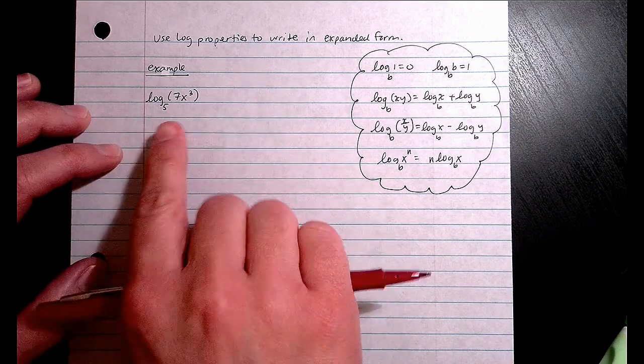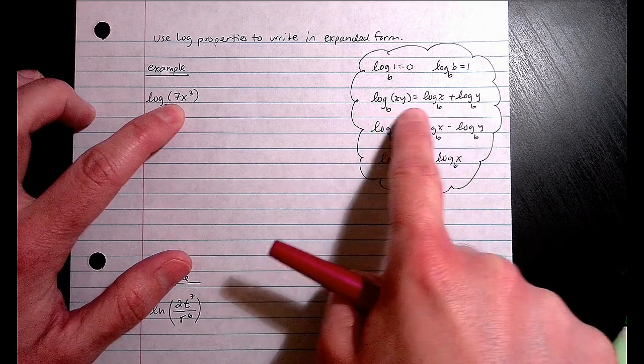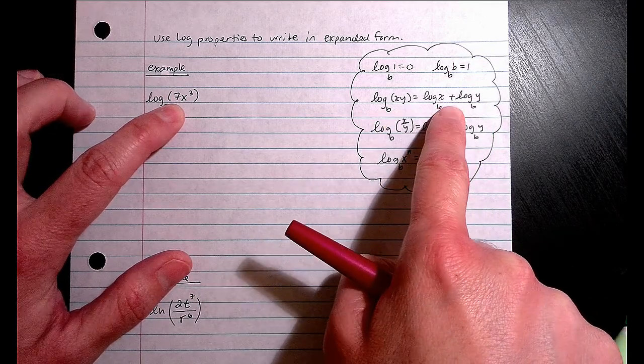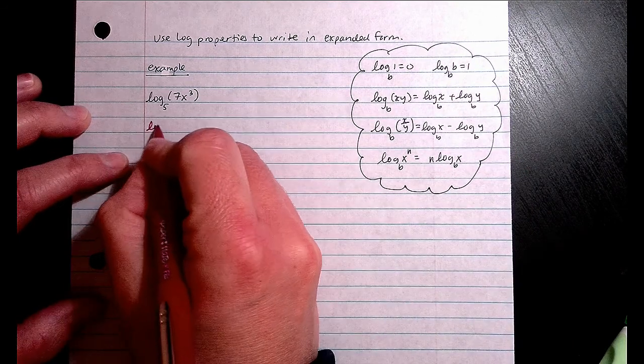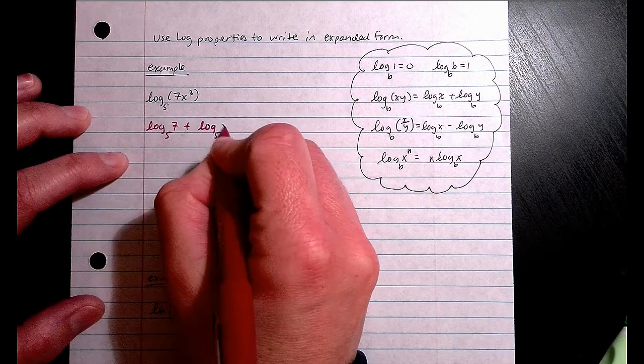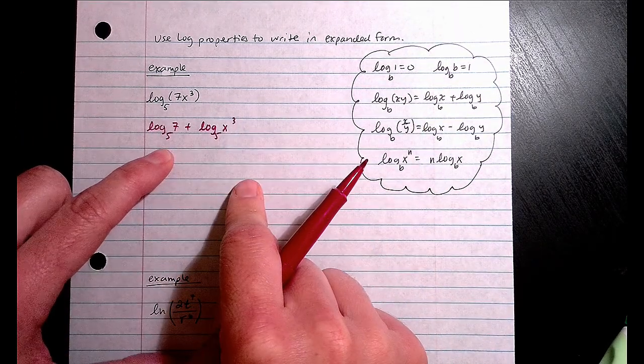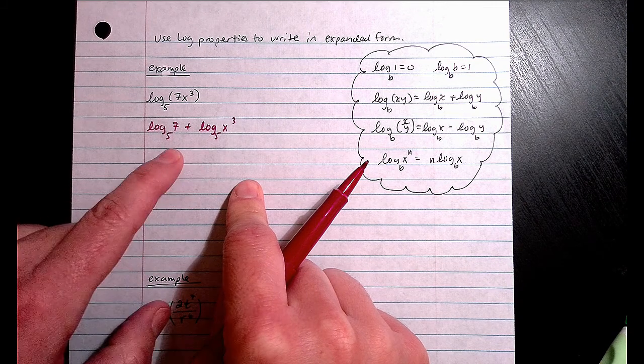So the first thing I want to do here is recognize this is a product. So I want to use my product rule here for logs. So I'm going to separate this as a sum. Now remember, the base is still 5. The base doesn't change here at all. Make sure you're good with how you're writing this.